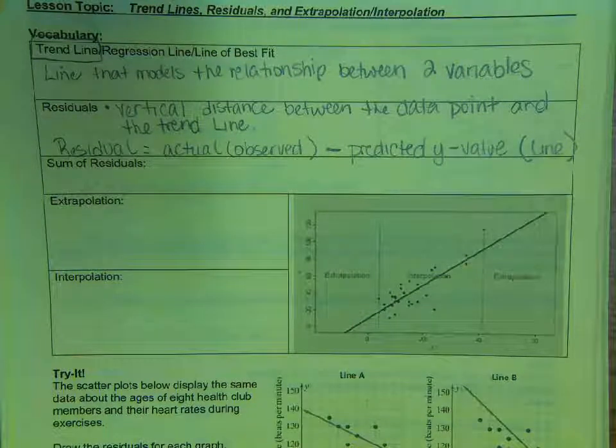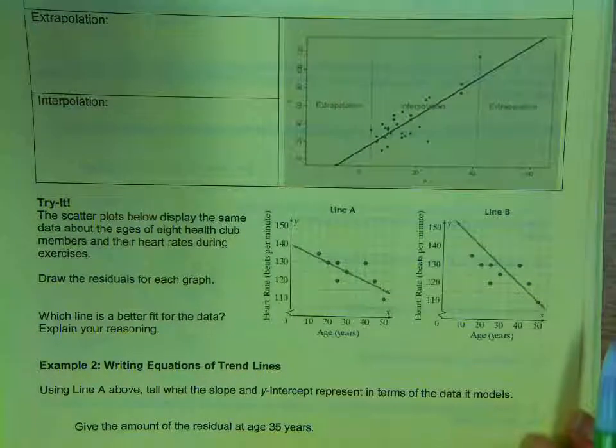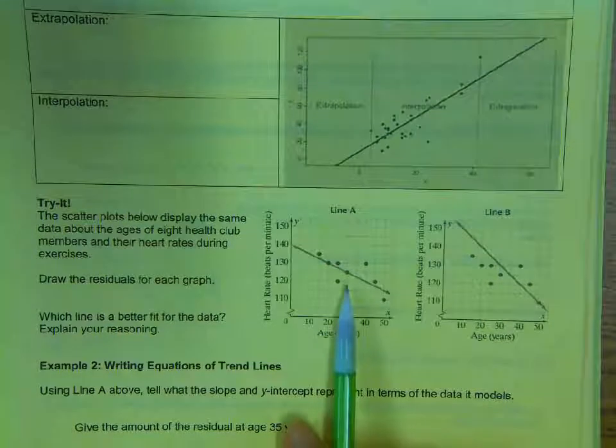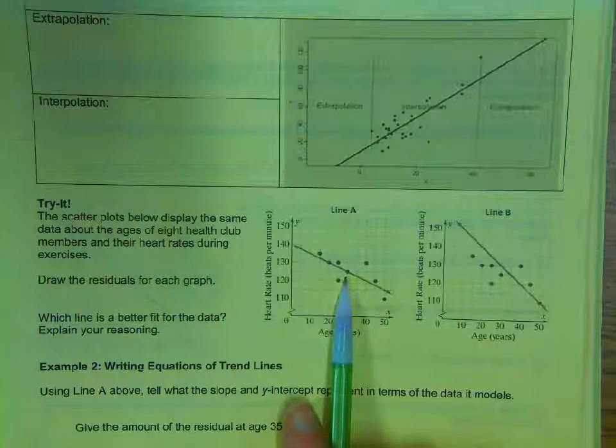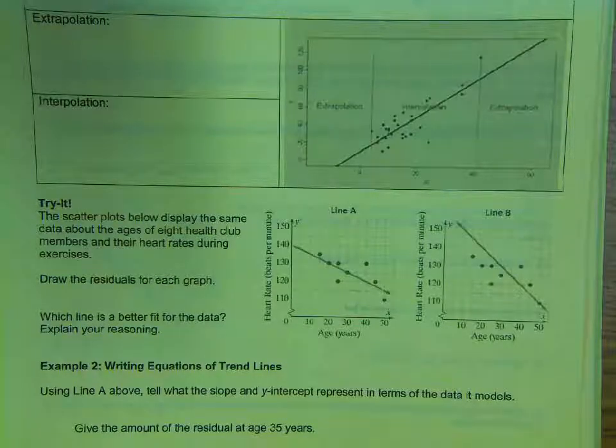What do you think? For instance, we're going to do one in a minute, but let's look at line A, okay? If it's perfect, do you see that the point is on the line? So what would happen if you subtracted those two numbers then? You'd get what? 0. So the further the points are away from the line, the bigger the residual is going to be.